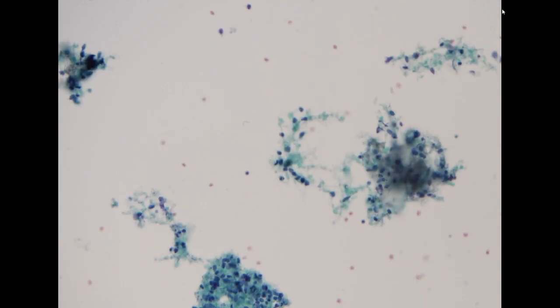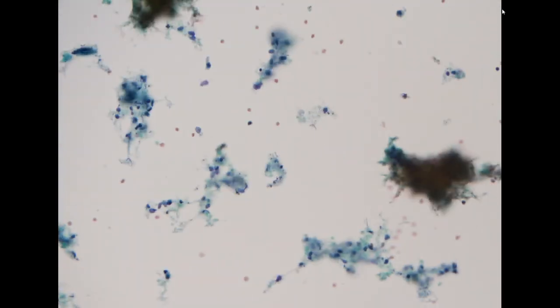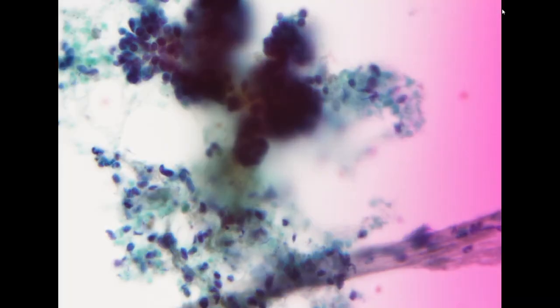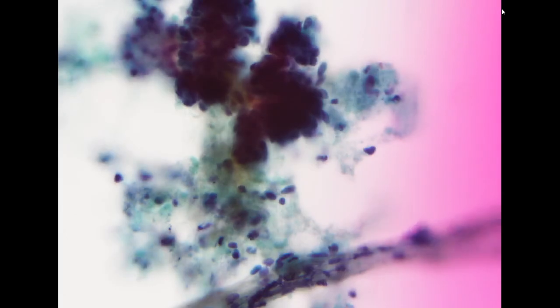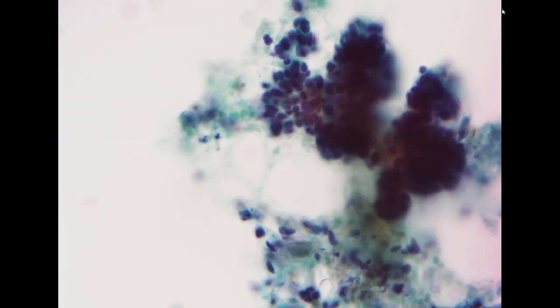But the morphology, I would say the NC ratio is very high, so it's a little bit different from what we expect for the usual adenocarcinoma of the pancreas. Usually we more commonly see cytoplasmic mucin, or at least some cytoplasm, not this very high NC ratio feature.